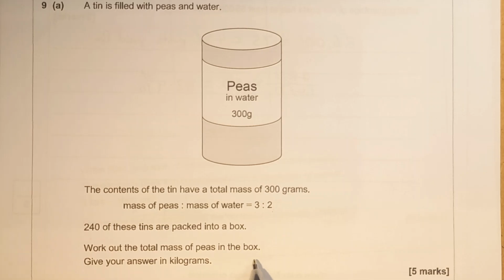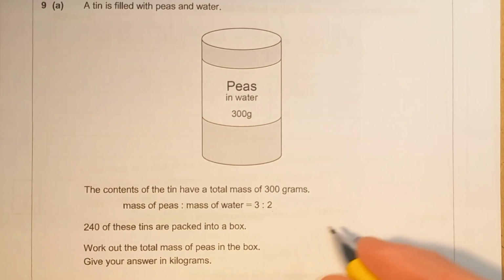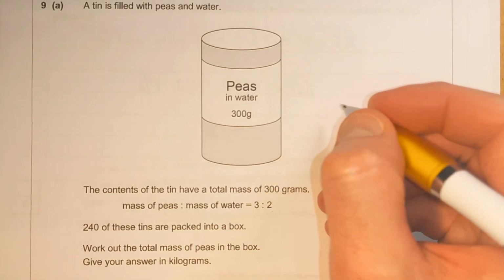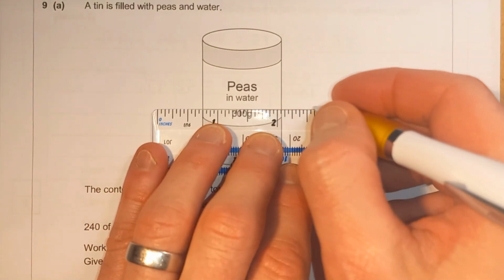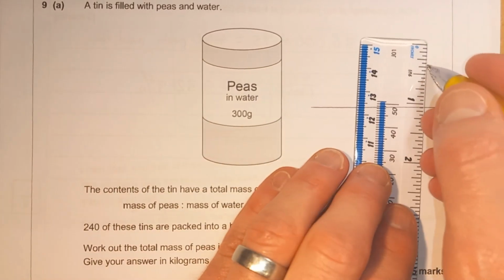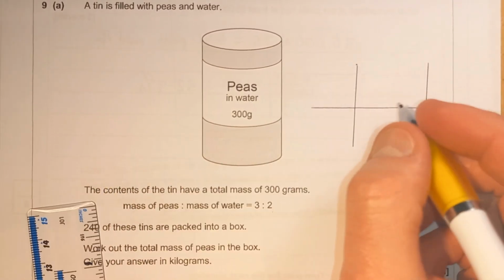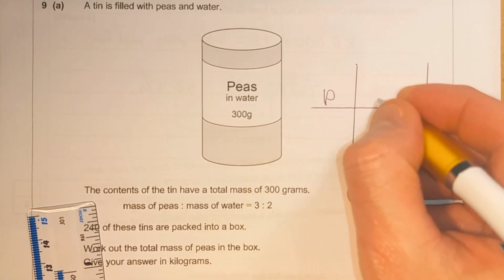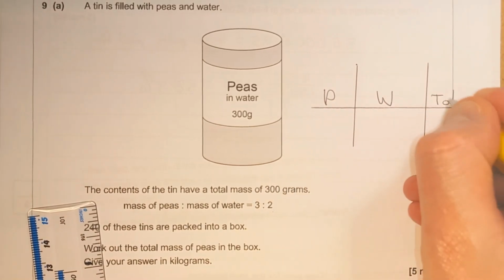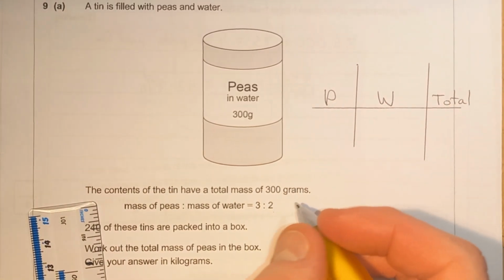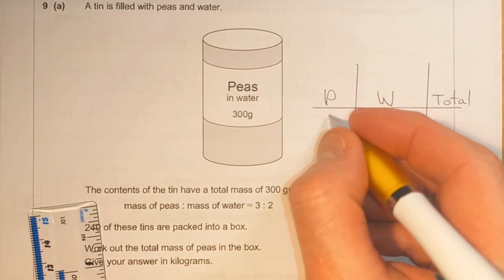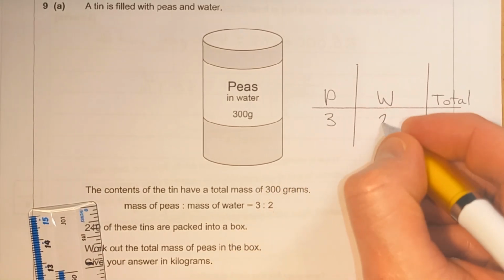Right, well, what I'm going to do first of all is work out how much of this 300 grams relates to peas. And I'm going to draw a little ratio table. So in my table, I'm going to have peas, I'm going to have water, and I'm going to have a total. Okay, so a ratio of 3 peas to 2 water.